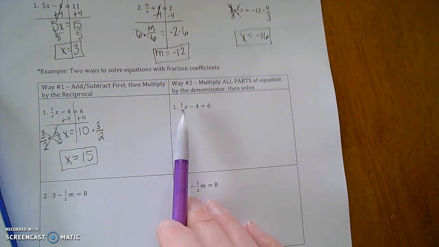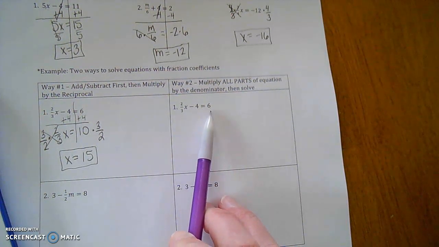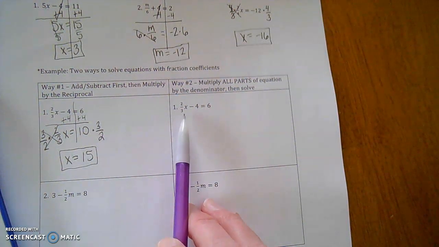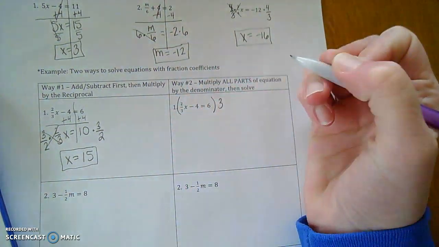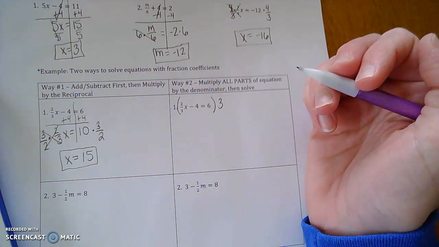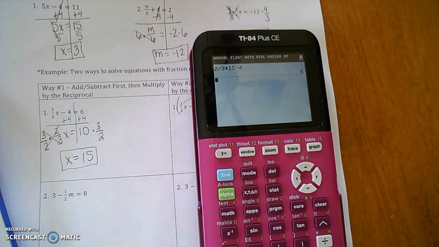So there are 3 parts to this equation. There's the x term, the variable term, this 4, and then the 6 on the other side. So the denominator is 3, so we need to multiply this entire equation by 3. The reason we do that, if you take 2/3 times 3, I'll do it in my calculator so you can see it, that just multiplies to 2.